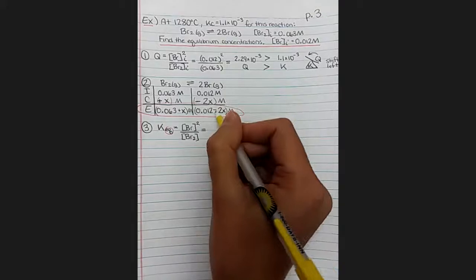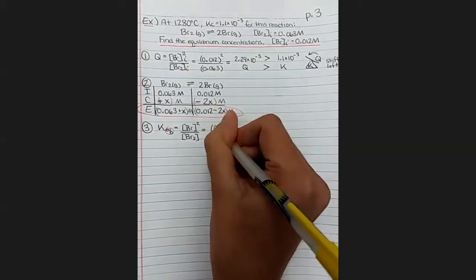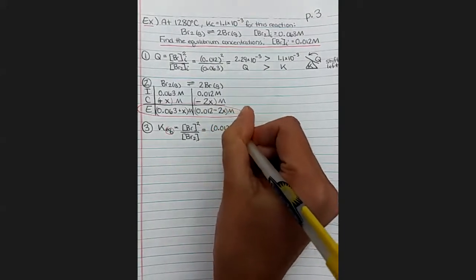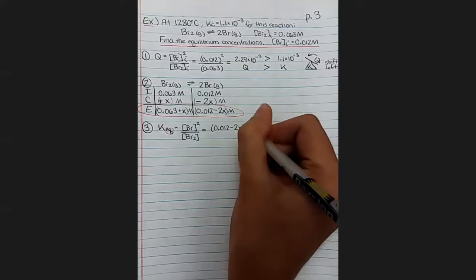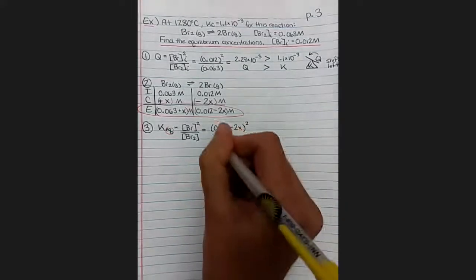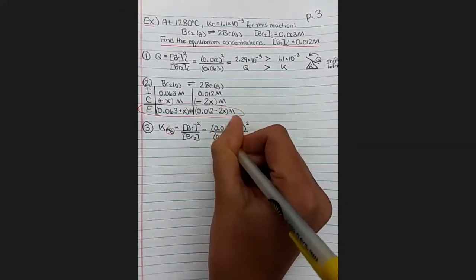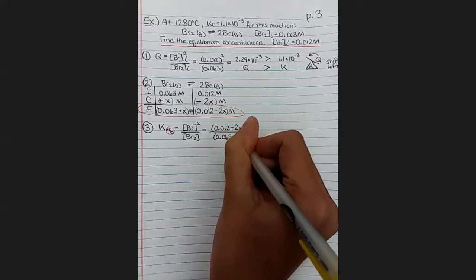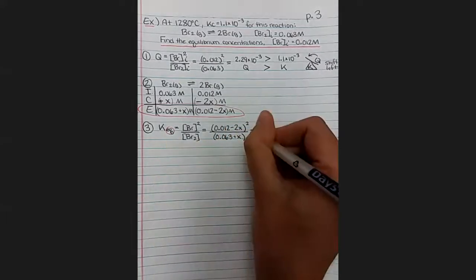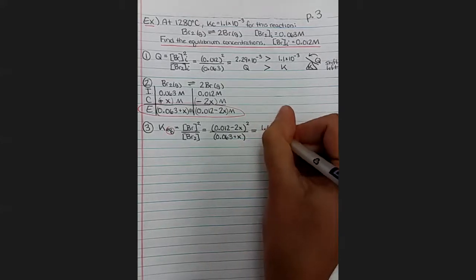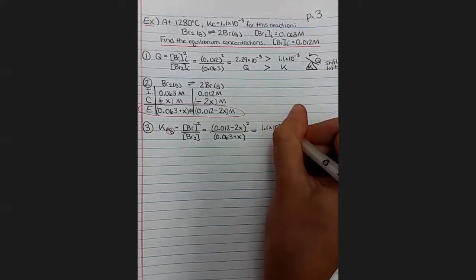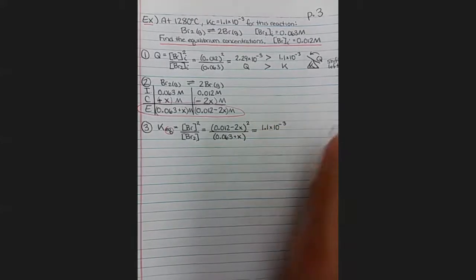So for BR, that's our product, 0.012 minus 2X, and that whole thing is going to be squared. And then for BR2, 0.063 plus X. And then we can put our K EQ over here, 1.1 times 10 to the negative third.